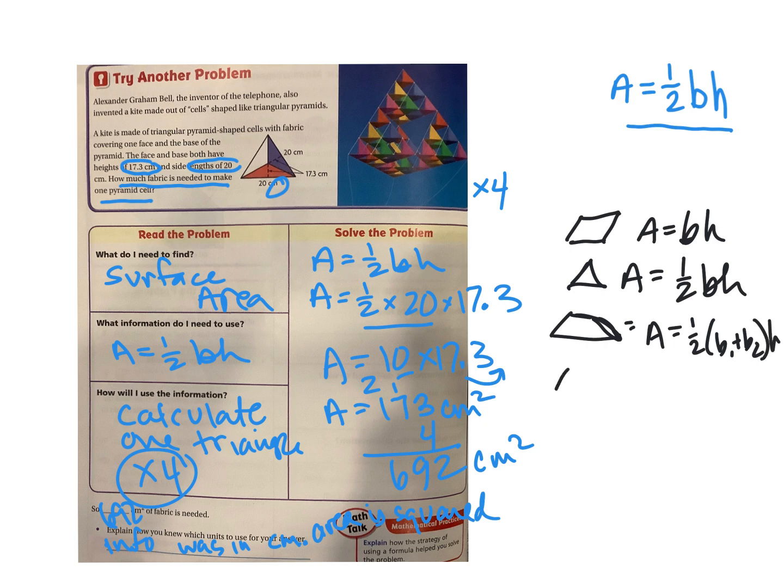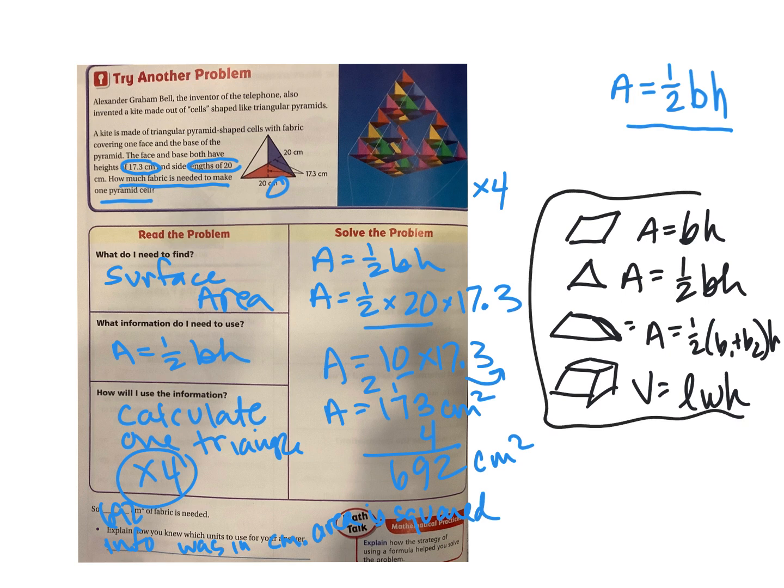And then volume of a rectangular prism, length times width times height. So those are some formulas that may come into play throughout this lesson. Write those down at the top of your page so you have them nice and handy and you don't have to flip the books all over the place to try and find it.